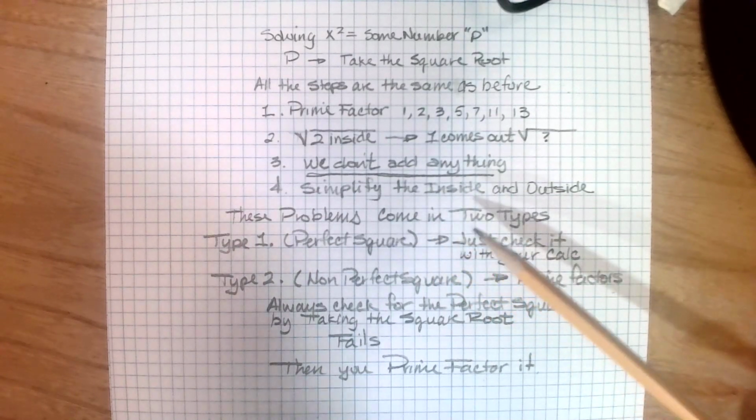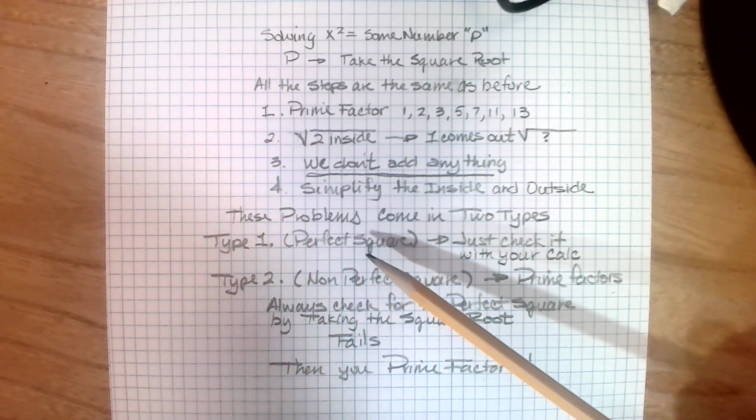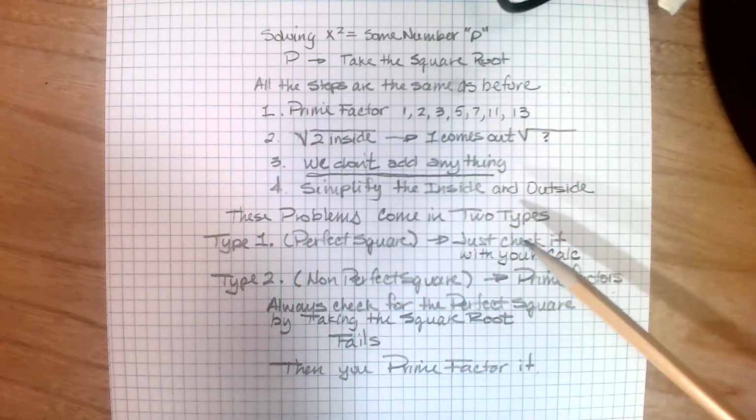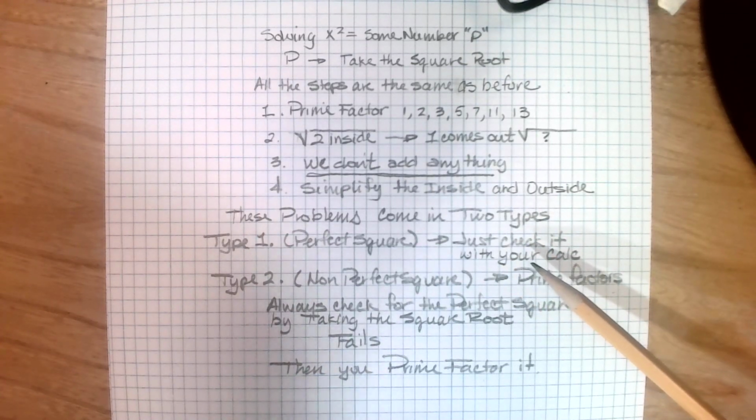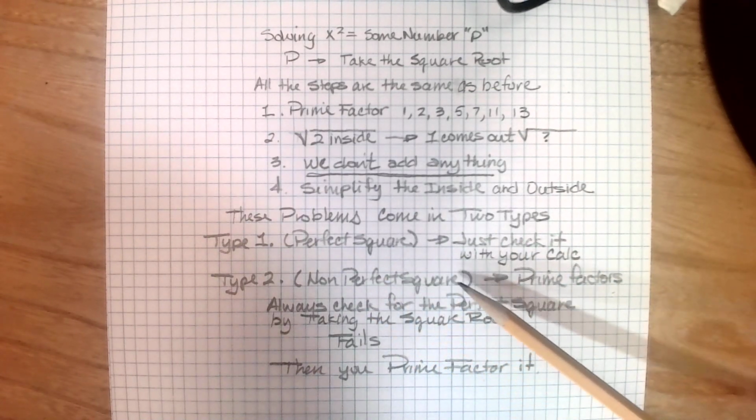These problems come in two types. You can have a perfect square, and the very first thing you always want to do is check with your calculator. Just take the square root of the number, and see if you get a nice whole number out. The second type is a non-perfect square.